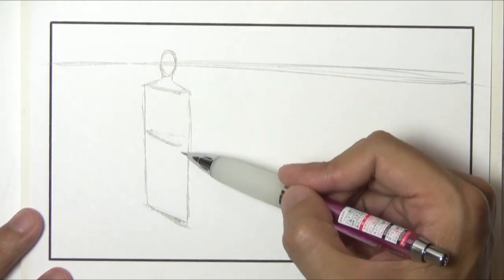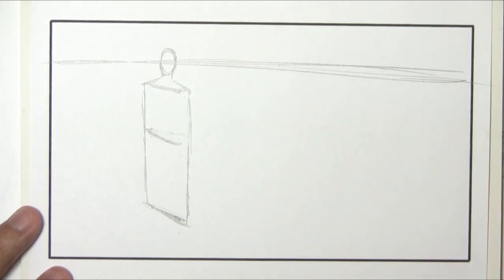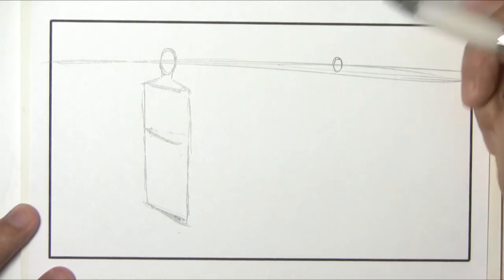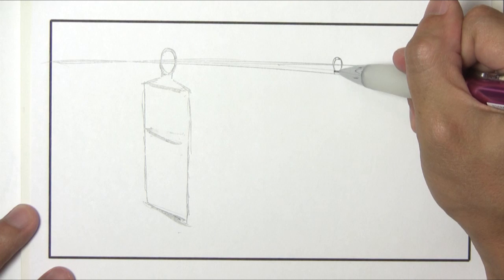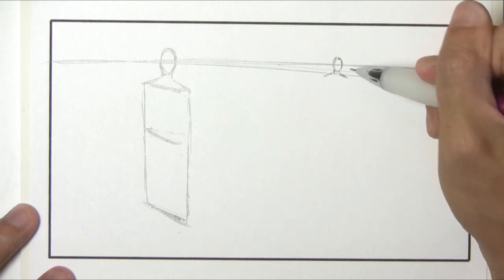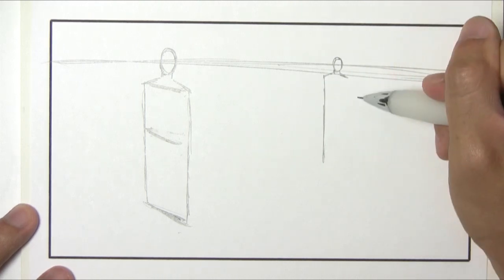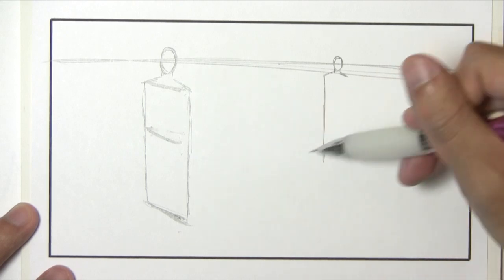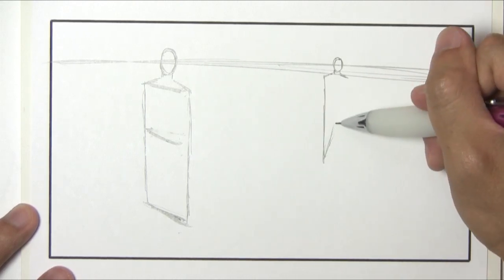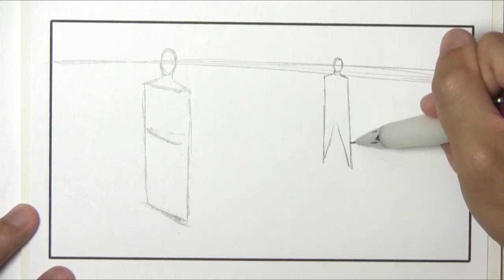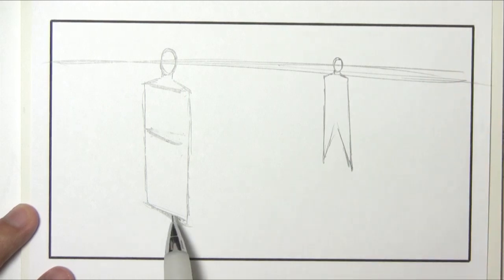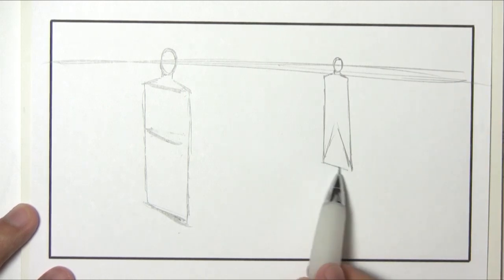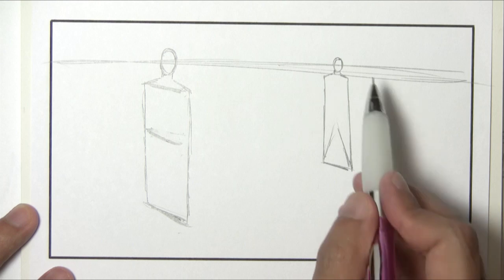And now I'm going to place another guy on the right. Smaller head right on the horizon. And all I'm thinking about is trying to draw his body shape in proportion to his head. And sometimes you'll make mistakes, sometimes you won't draw it in proportion, but you can always just make fixes later.